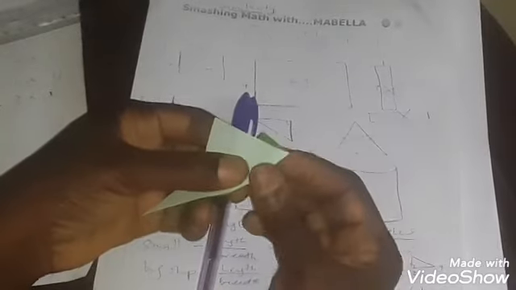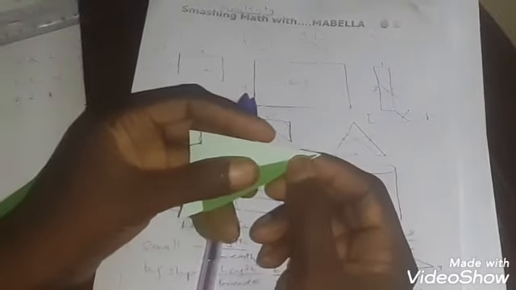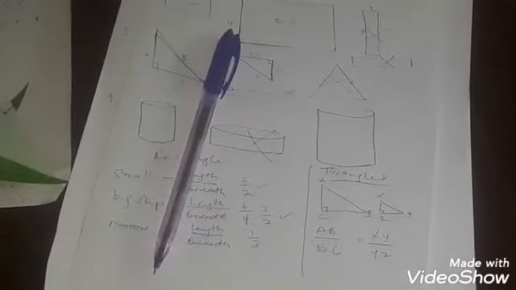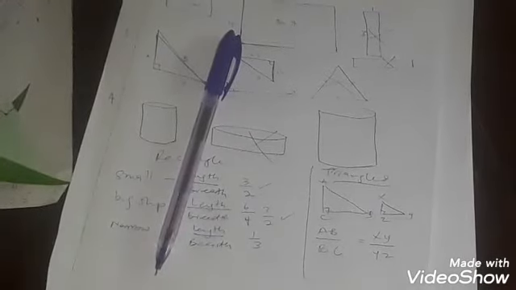Look at this. You can see that if you flush this one side, the other one juts out, and on this other side as well, you can see that there's an excess here, which means that these two triangles, though they are both right angle triangles, they are not similar in any way.